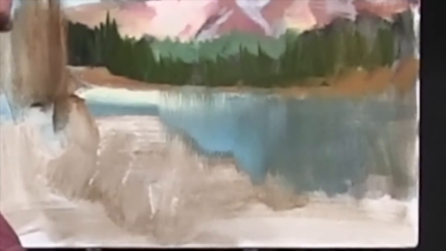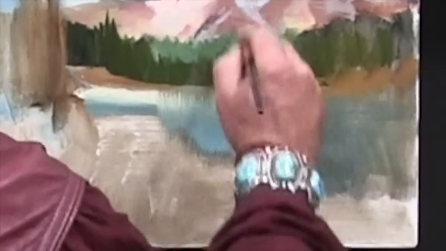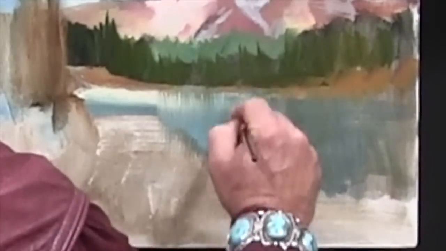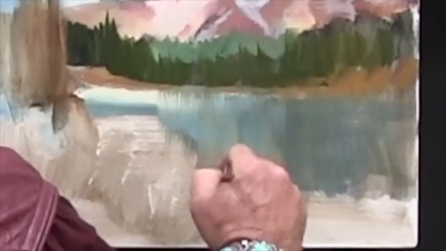You could pull up some of the orange colors that we're using in the mountain. Again, yellow and red together. Pull that color down into the water. Vertical again, vertical strokes, vertical strokes.